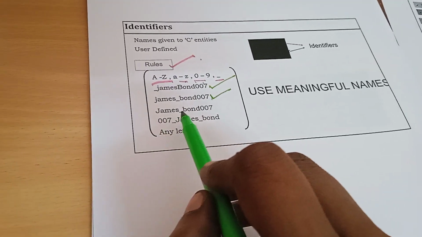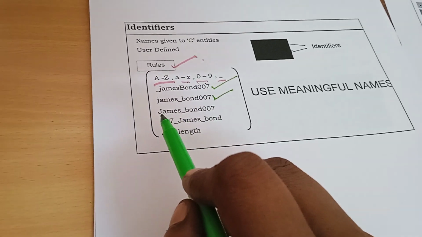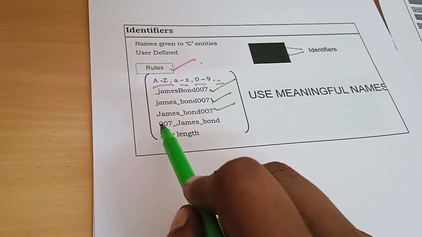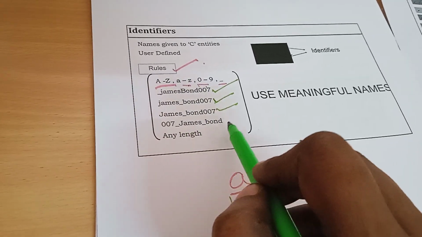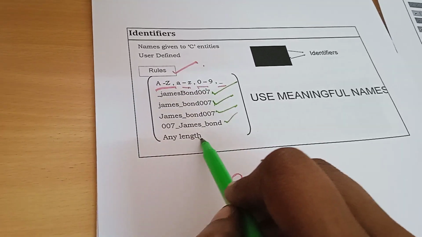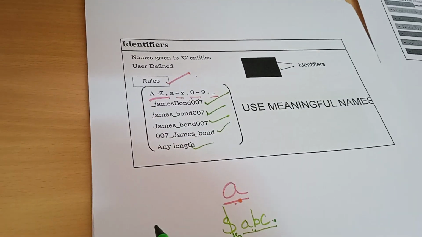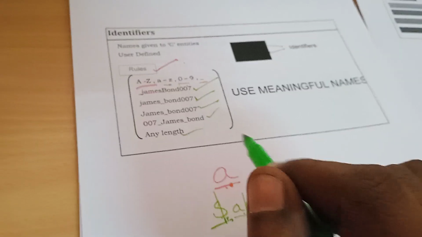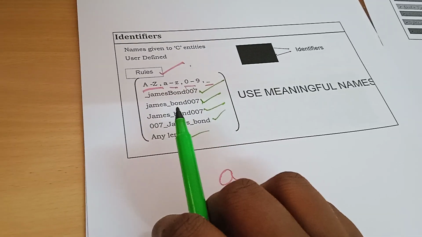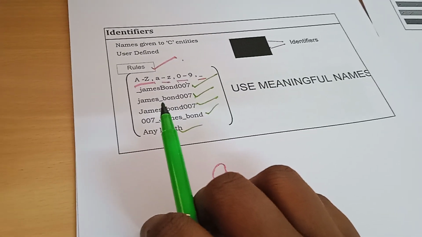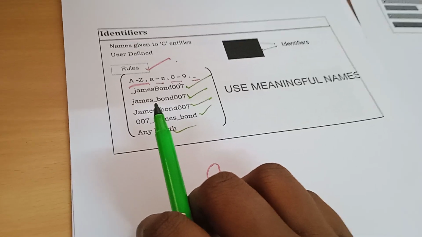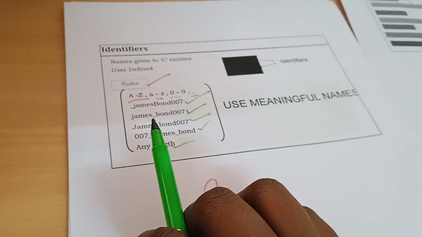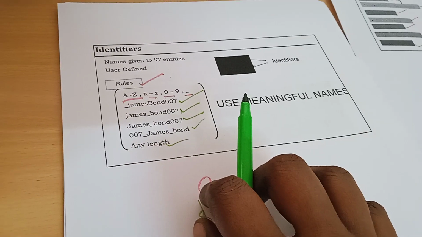Now James underscore Bond 007, with J capital, is also a valid identifier. 007 underscore James underscore Bond is also valid. Any length can be given to an identifier name. As far as C is concerned, it can accept a length of 32, even 81 characters, as an identifier name, but significance is given to only the first 32 characters.